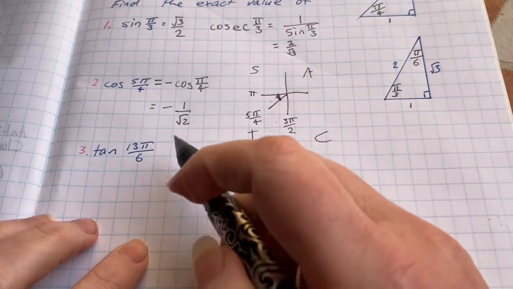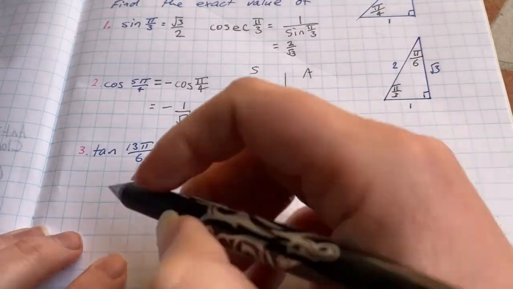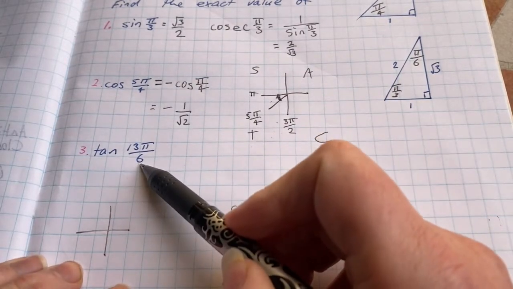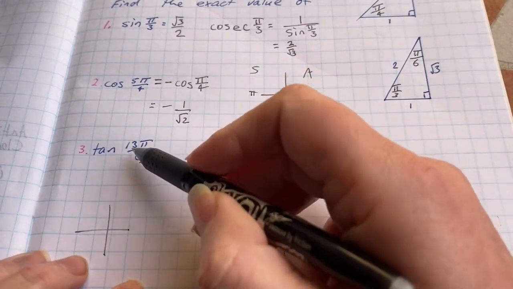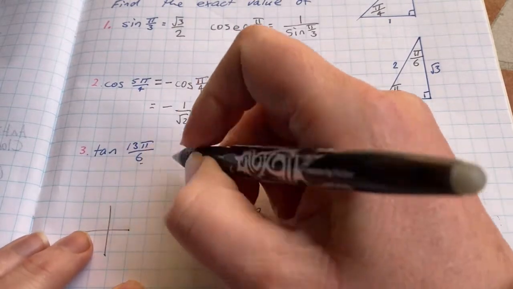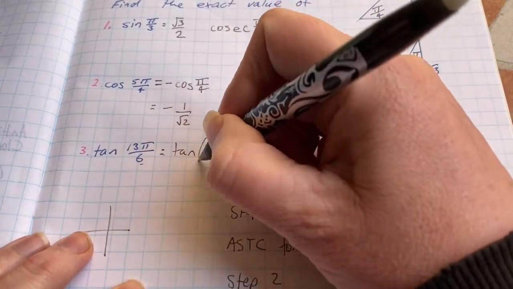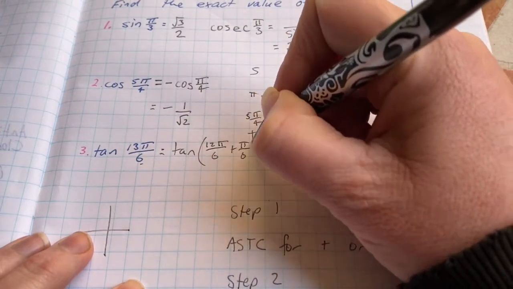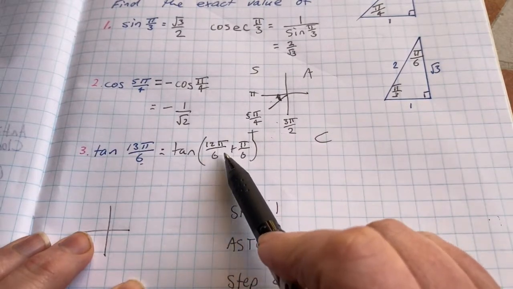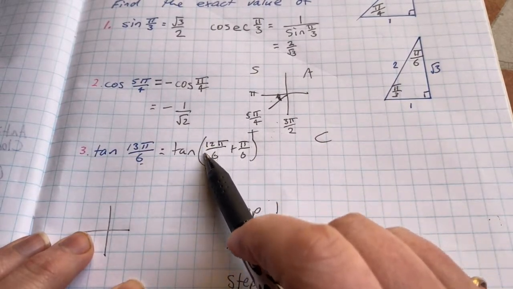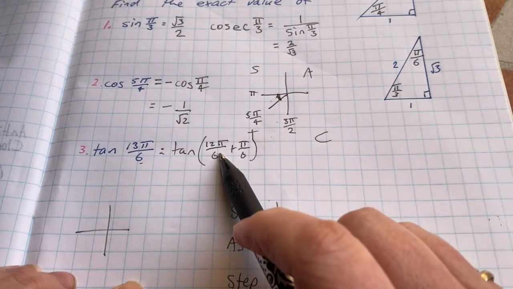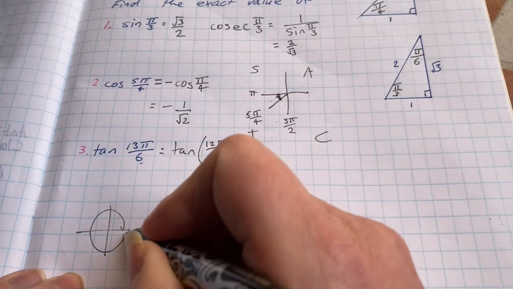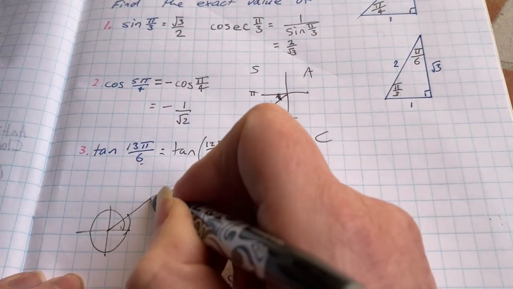So what I'll often do is I'll actually say, well, where is 13 pi on 6 around here? Now, think about over 6. If we break that down a little bit, multiples of 6, that's the same as tan of 12 pi on 6 plus pi on 6. Right, so I need a multiple of 6 here so that this simplifies. And this is just 2 pi. So this is 2 pi plus pi on 6. So you're going all the way round to 2 pi plus another pi on 6.